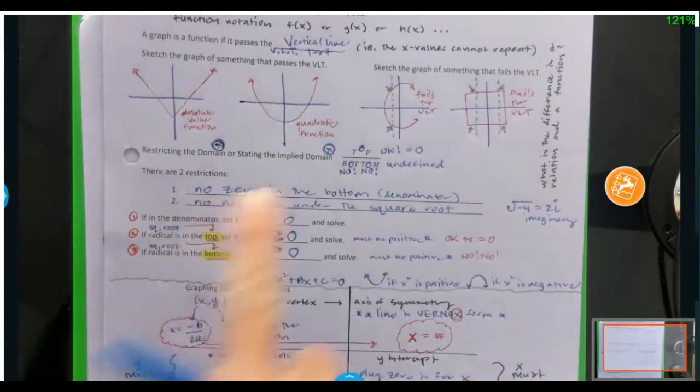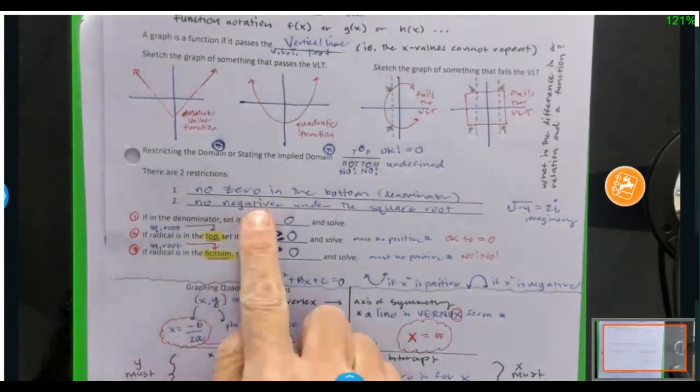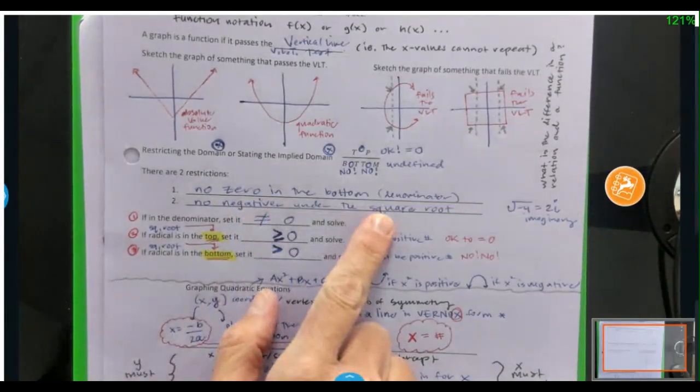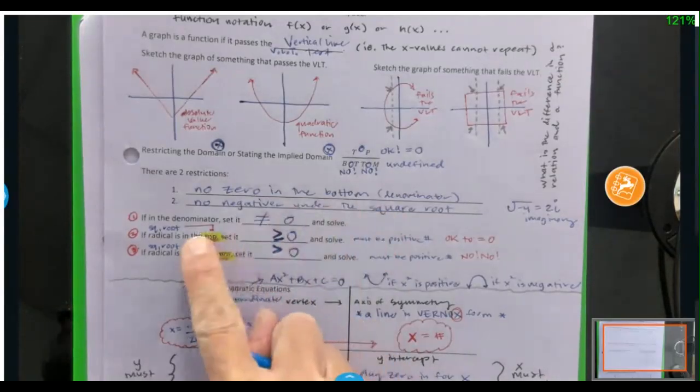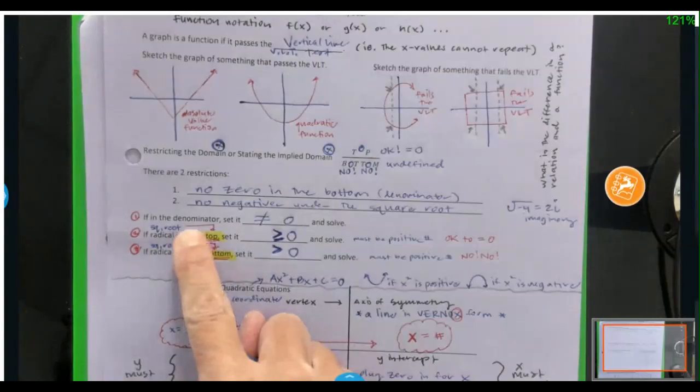Number one is you cannot have a 0 in the denominator. The reason is because of this, 0 in the denominator is undefined. And you cannot have a negative under the square root. Now be careful here, because sometimes I just say radical, and actually it's the square root or the fourth root. It has to be an even root.